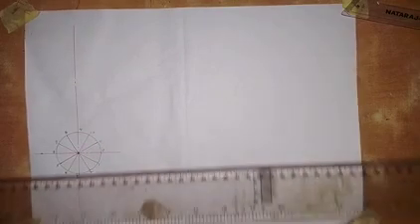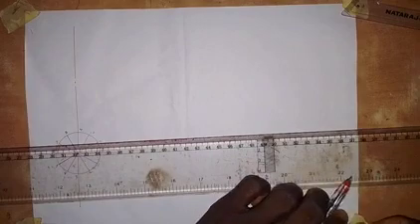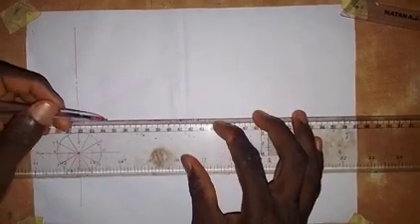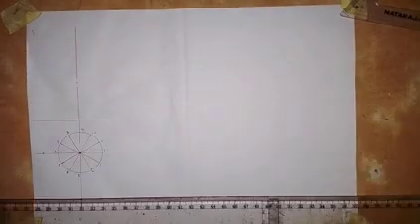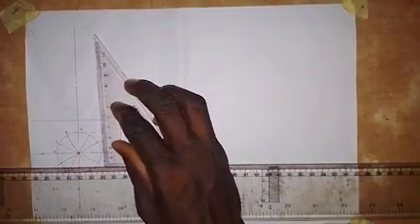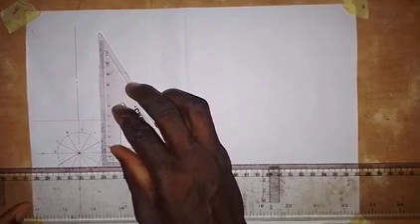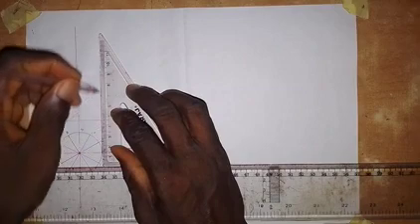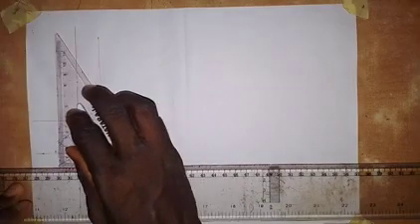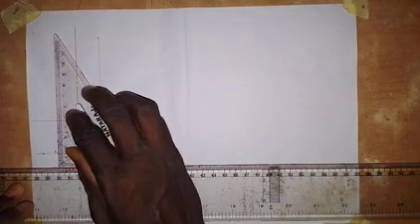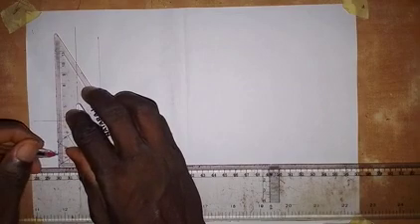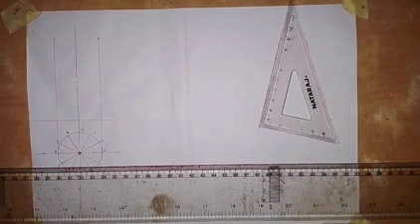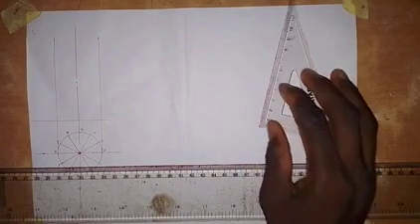Next, we come up here a little bit. Then we draw a horizontal line, and with our set square, from point 0 on the circumference of the circle, we draw a vertical line. Then from point 6 here, we also draw a vertical line like this.